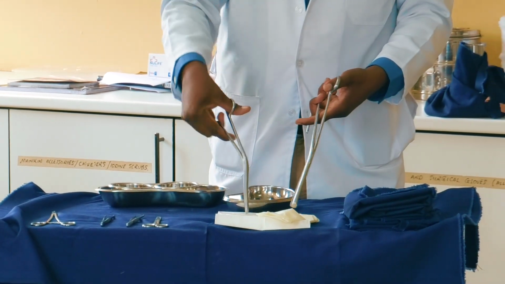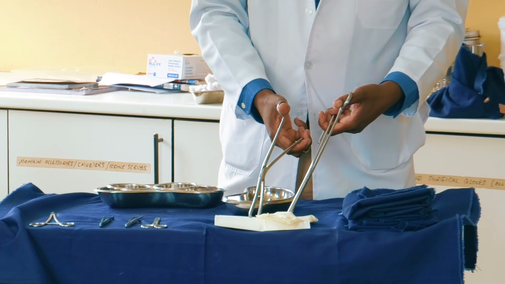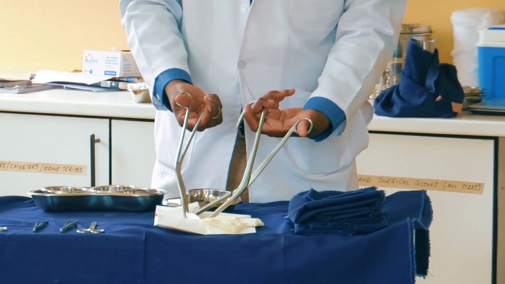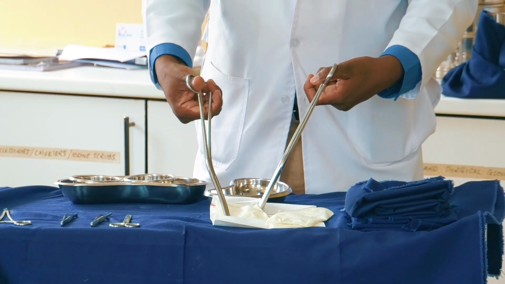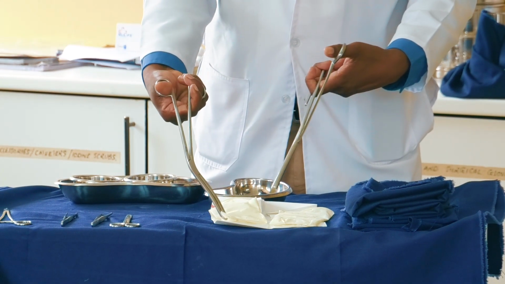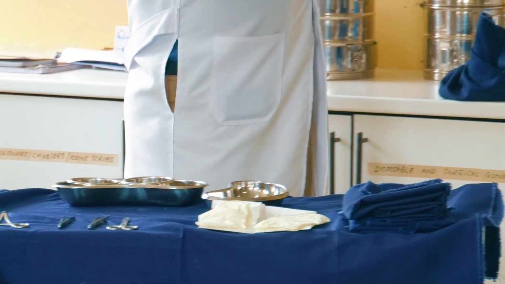You don't have to start touching this part, like we see during OSCE. Just put them on top here. Everything here must be in readiness for use, again, so that it's prepared.